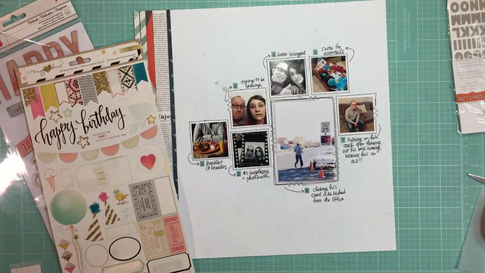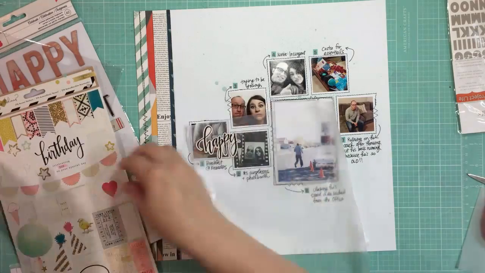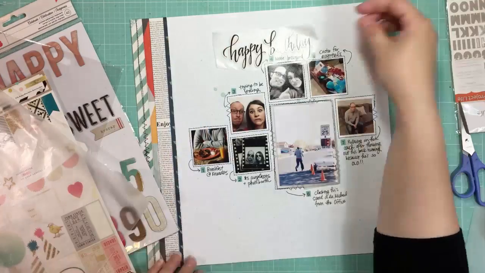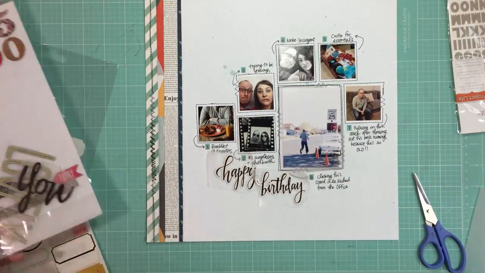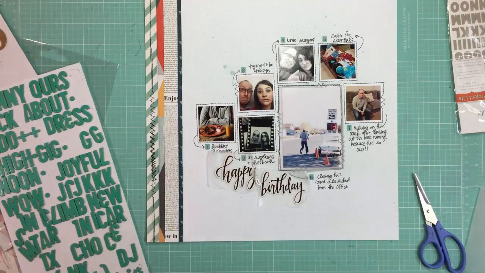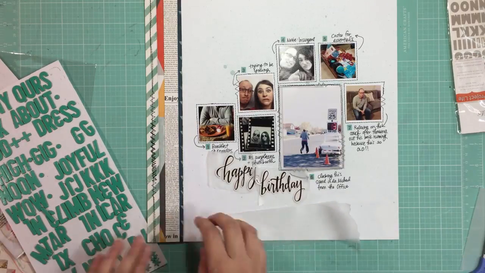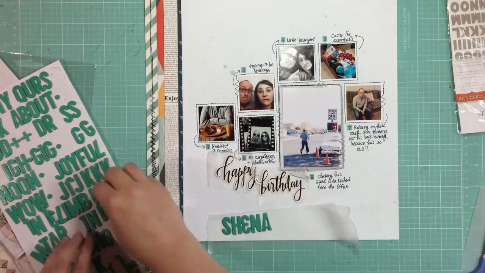So I pulled out some of the Maggie Holmes confetti collection from Crate Paper because it is kind of a birthday collection, and there are these really cute scripty words that say happy birthday, which I absolutely love, and I thought I would use those for my title. I don't know if you can really tell, but the way that the H in happy kind of goes, those words kind of fit into the spaces really nicely of the journaling and the photos, and I really like that.